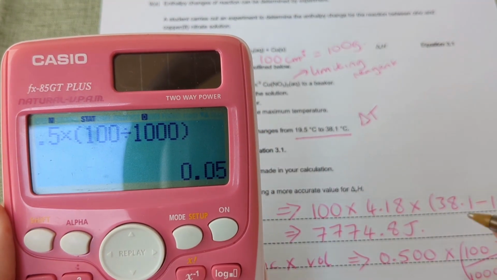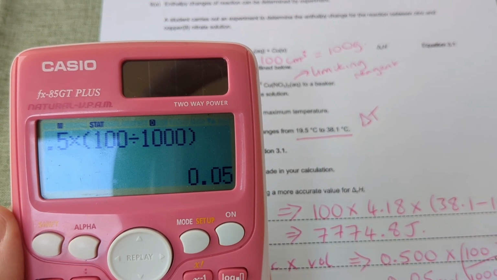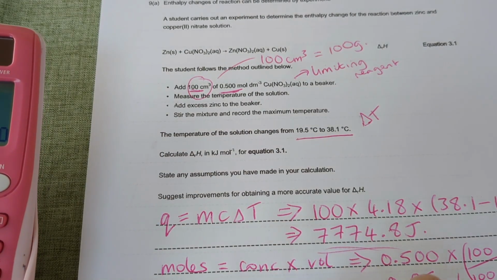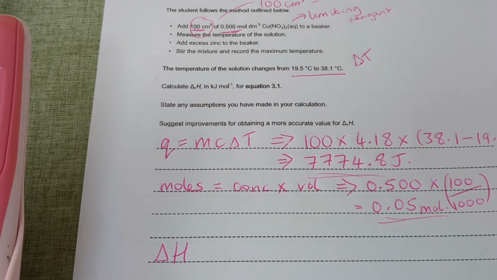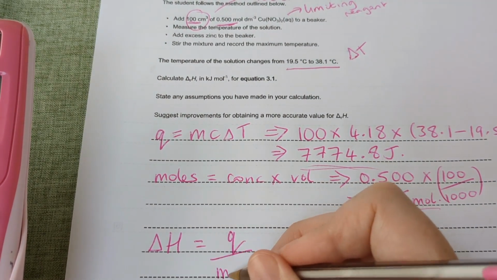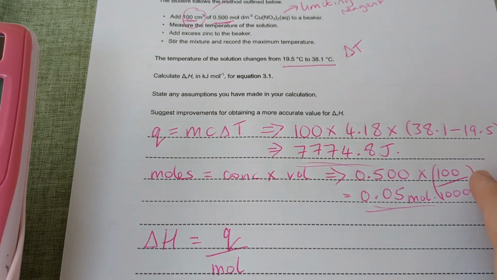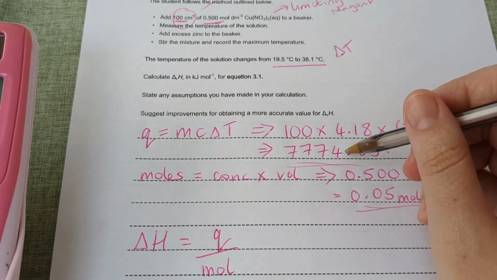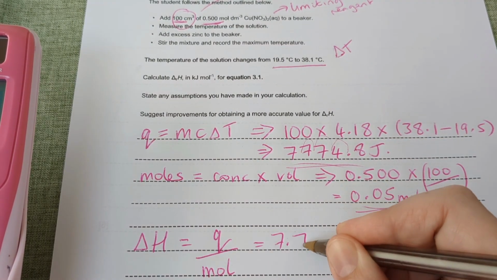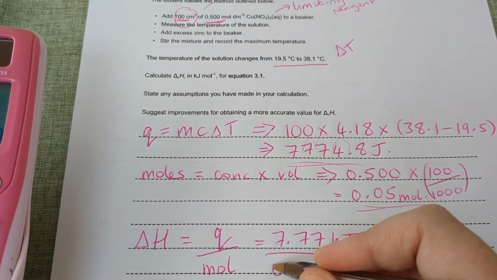And that is 0.05. You might not have needed a calculator to do that. Then to get enthalpy change, it is Q over moles. And we need to divide this by 1,000 because we want our enthalpy change to be in kilojoules. So 1, 2, 3. It's going to be 7.77 kilojoules of the moles.